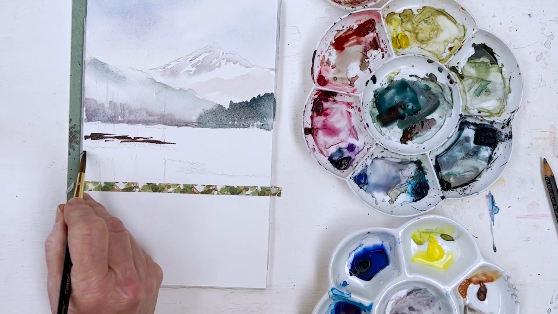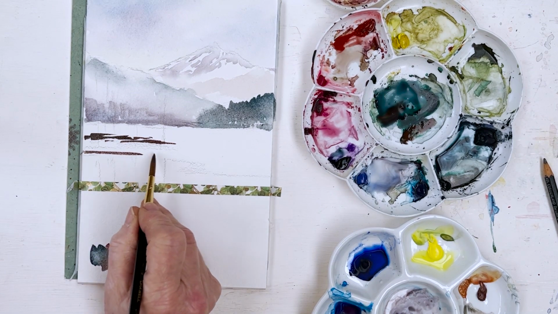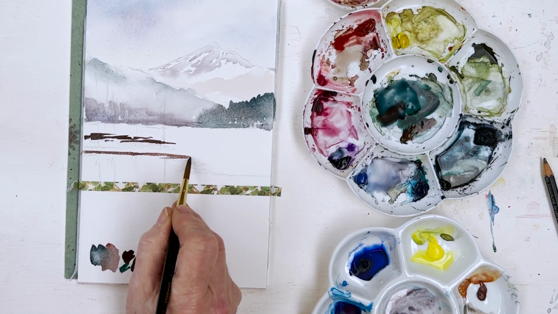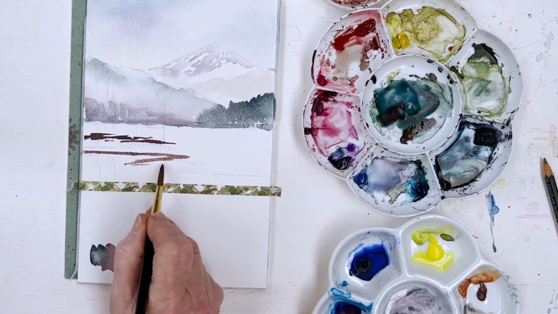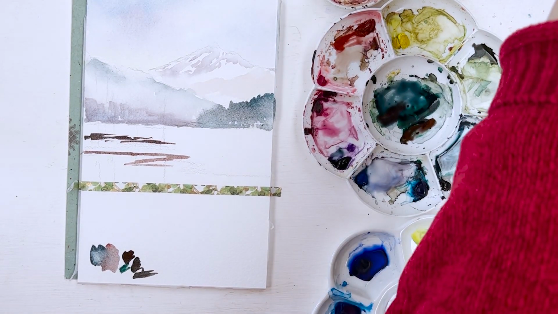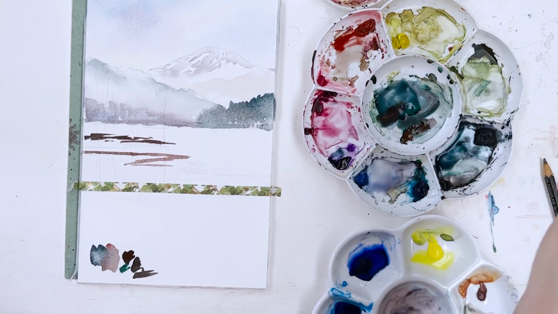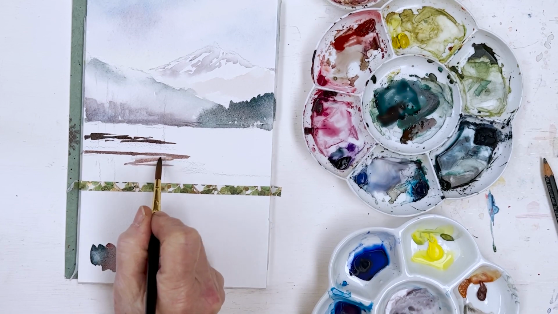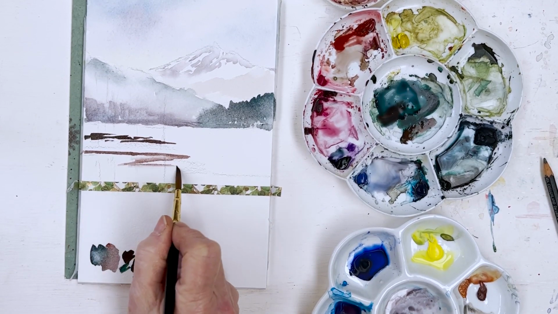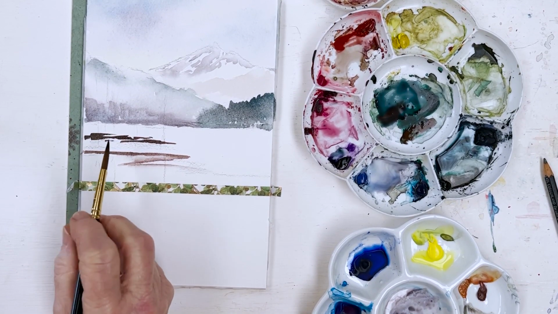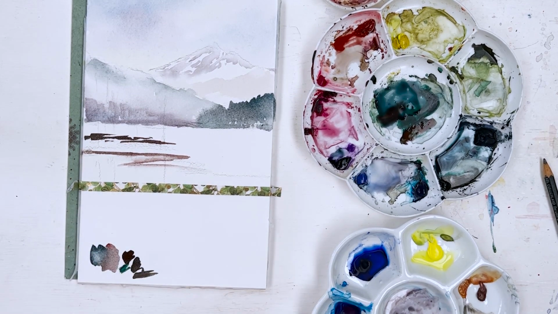And then down here we have the reflection and the shadows of that, where you might want to imagine that the ice is melting a bit here. So we'll do that.